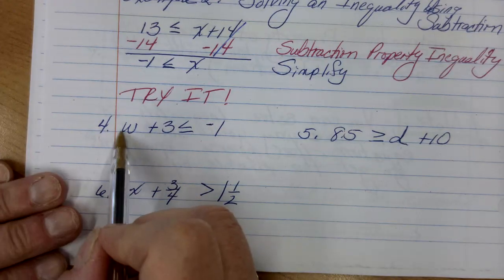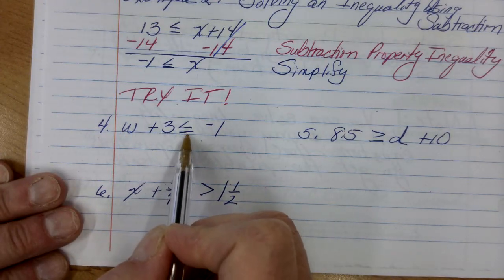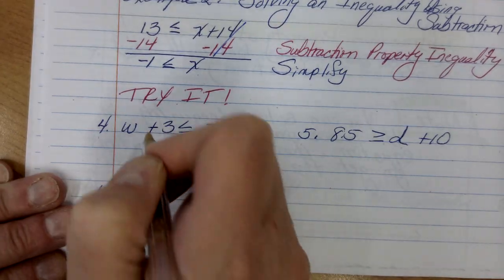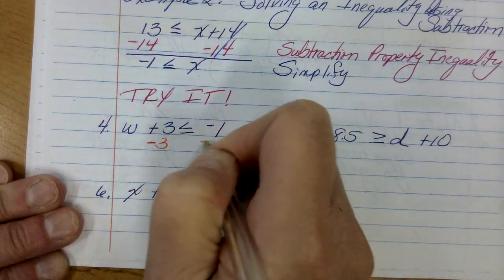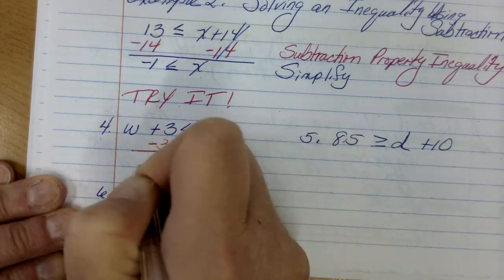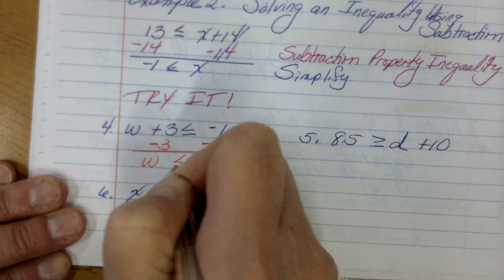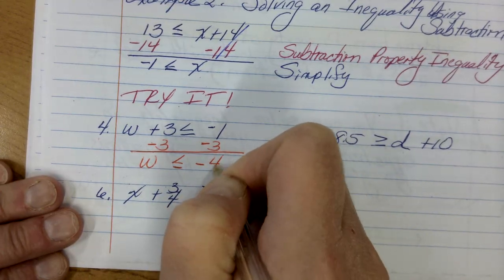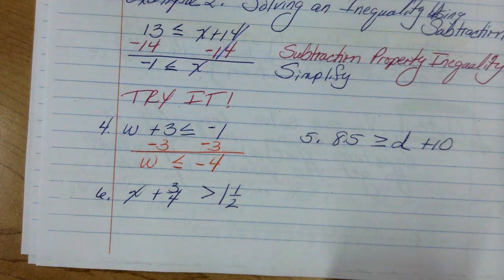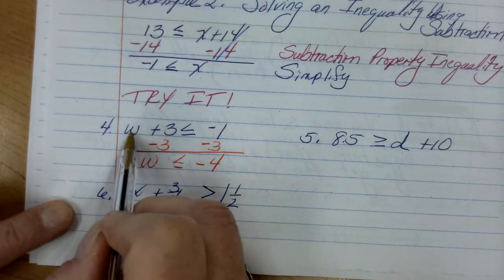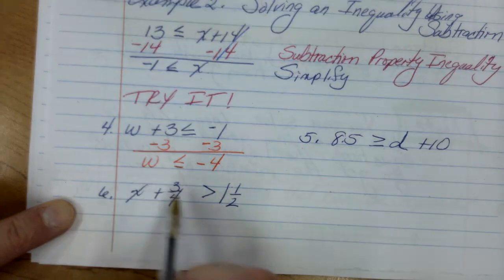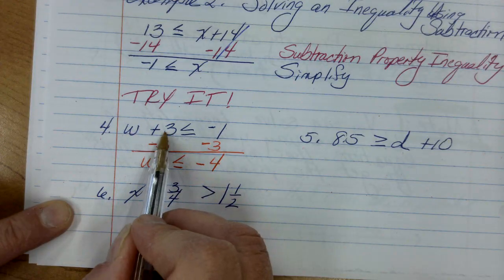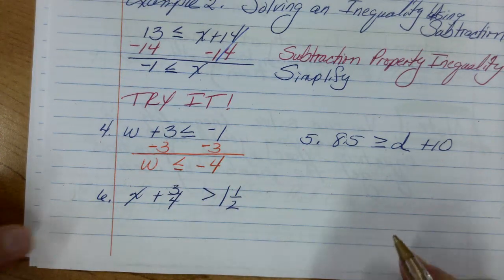To isolate the w, w plus 3 is less than or equal to negative 1, we're going to do the opposite. Instead of adding 3, we're going to subtract 3. We're left with w is less than or equal to negative 1 minus 3, which is negative 4. Again, you can plug this in for w and check your work. Negative 4 plus 3 is negative 1, which checks out.